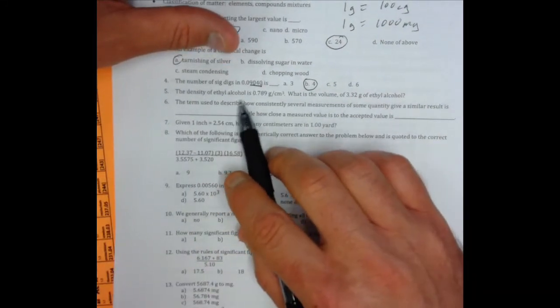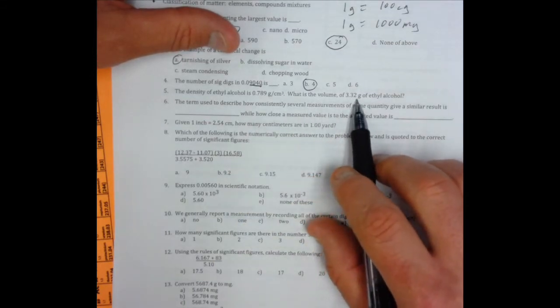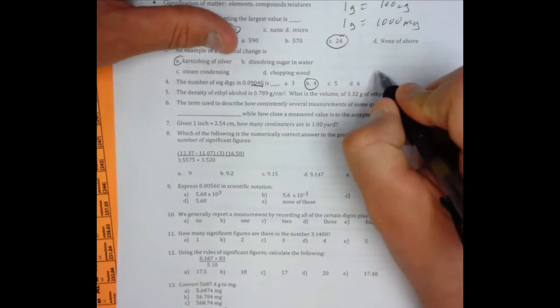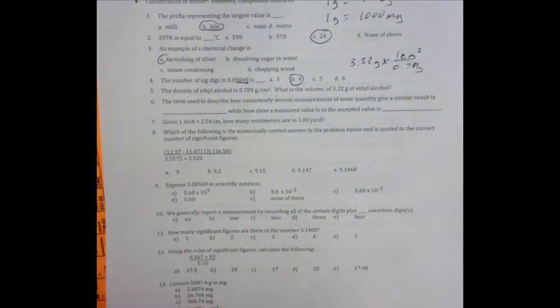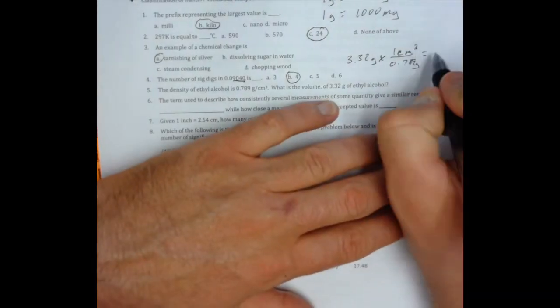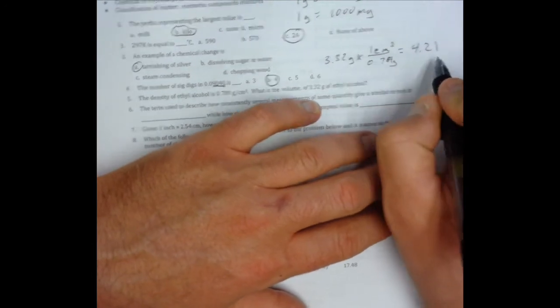The density of ethyl alcohol is this. What is the volume of 3.32 grams of ethyl alcohol? If we look at the density as a conversion factor, this is the easiest. 3.32 grams, every 0.789 grams is 1 centimeter cubed. 3.32 divided by 0.789 is about 4.2078, so 4.207 is going to round to 4.21.